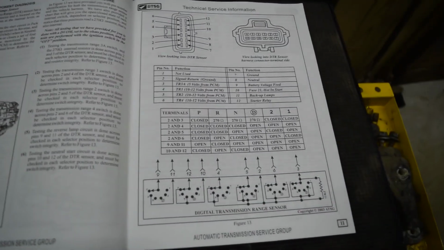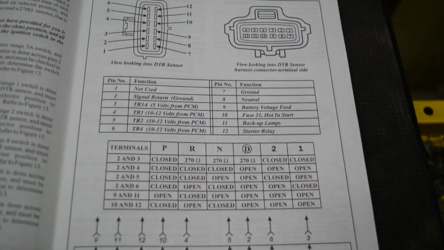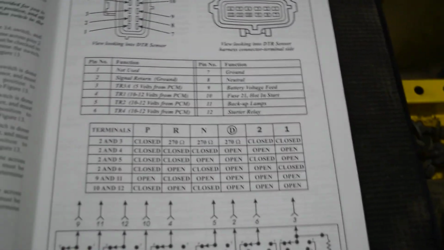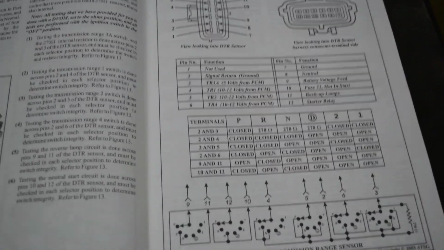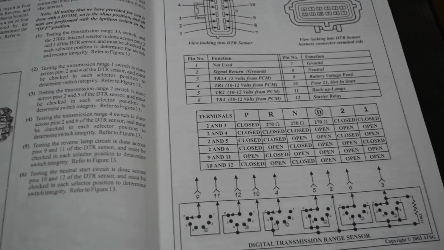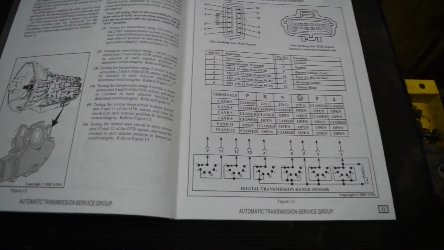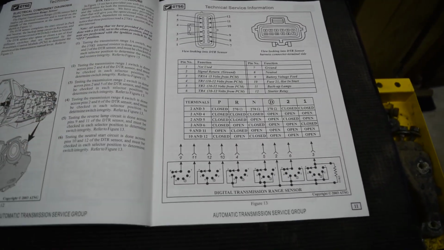And then this chart right here is the piece of paper that I made. The main reason that I did that was just because I don't want to have to hold that book up or find a place to put the book and get it all dirty and greasy, so I'll just make a piece of paper, and that way I can just stick it up underneath there on one of the cross members.